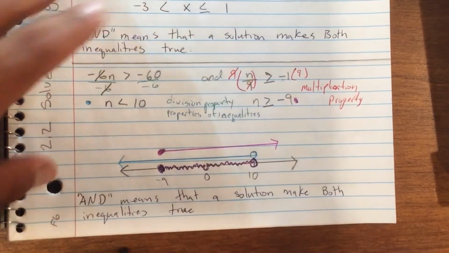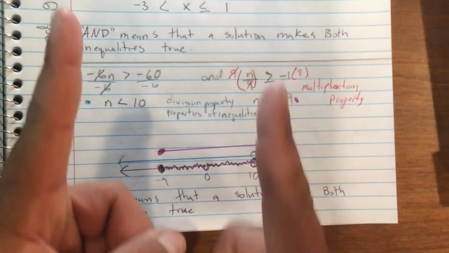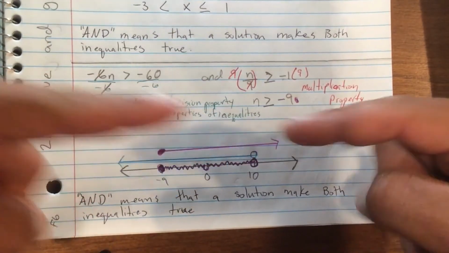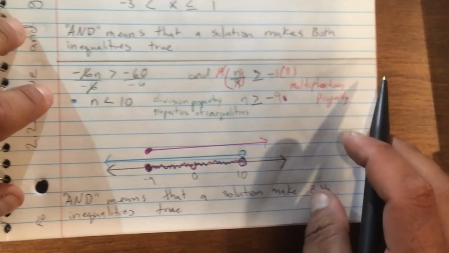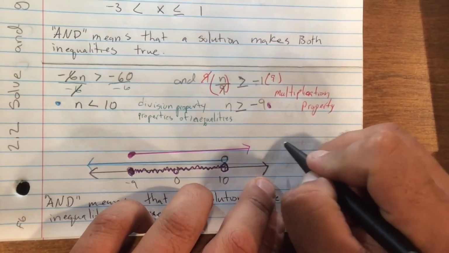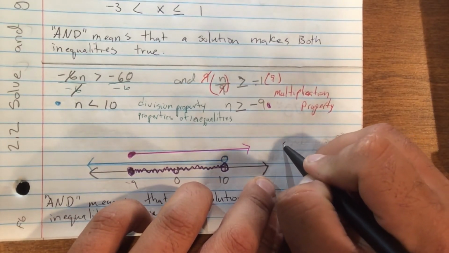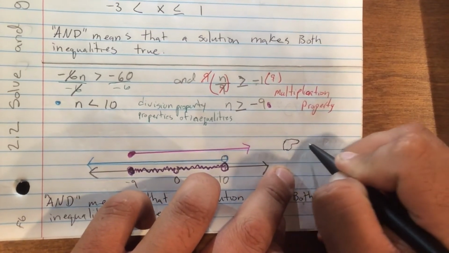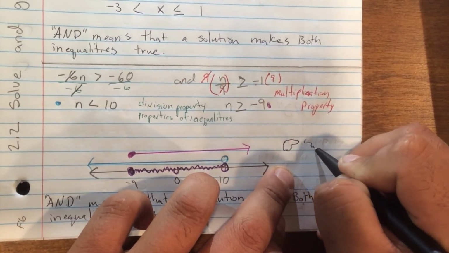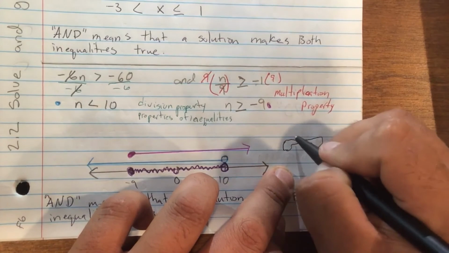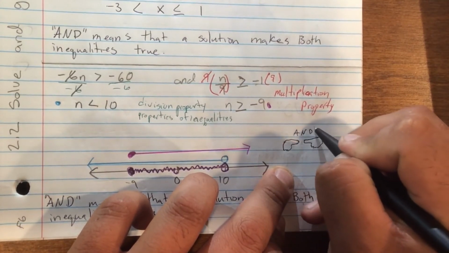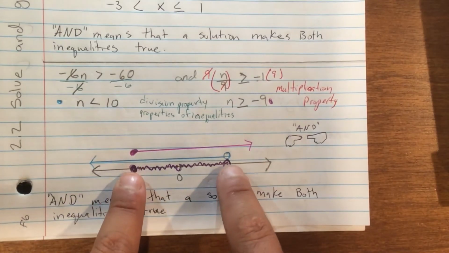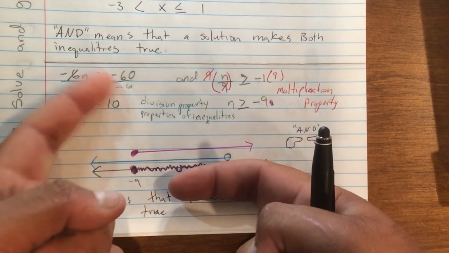I want to show you something with my hands real quick. Whenever you have an "and" with two inequalities, they're always going to be facing this way. So I'll draw little hands over here just as a reference. Excuse my drawing, it's going to be kind of weird. That's the hand pointing that way, and the other hand pointing this way, and this is an "and". So the two fingers kind of point this way, just like we did here. This side is pointing this way and this side is pointing this way.